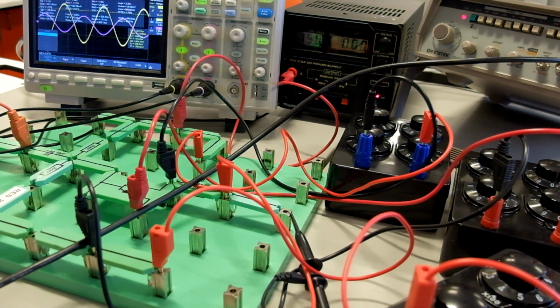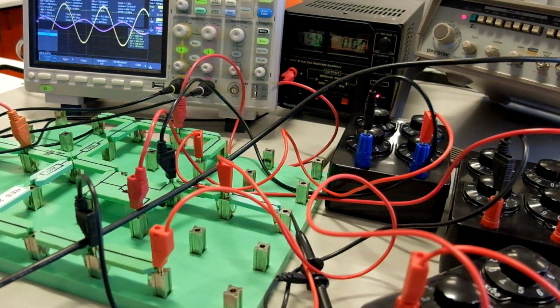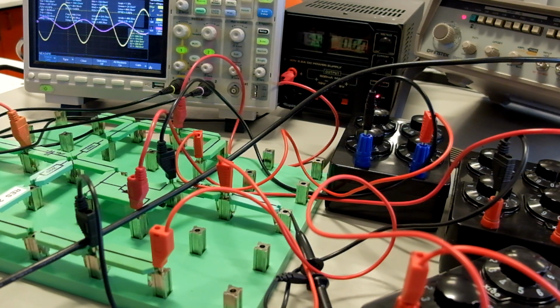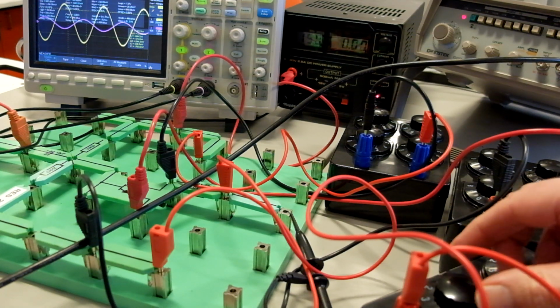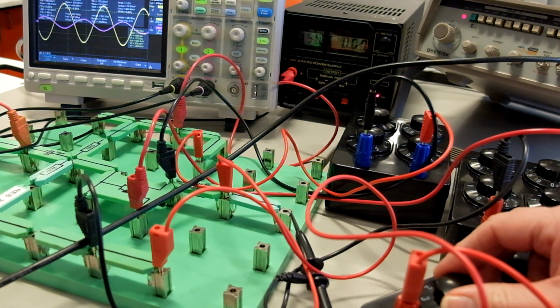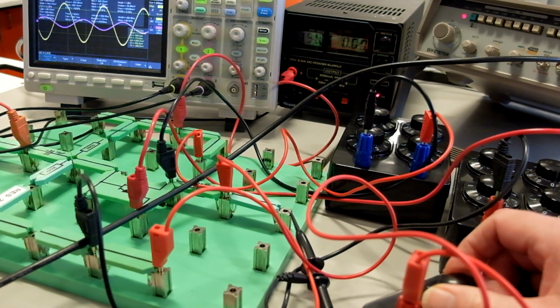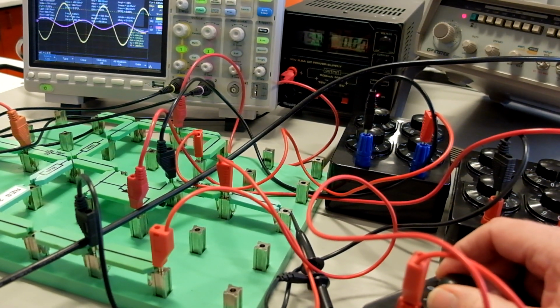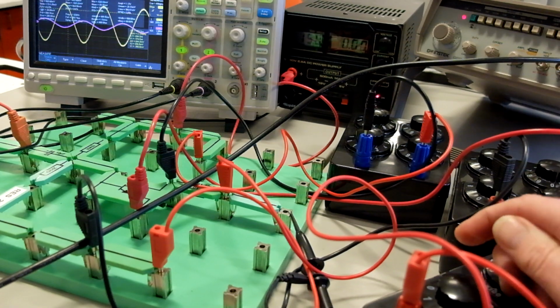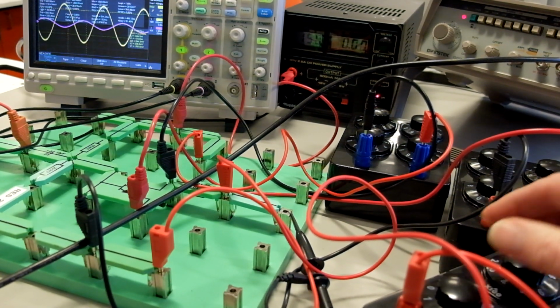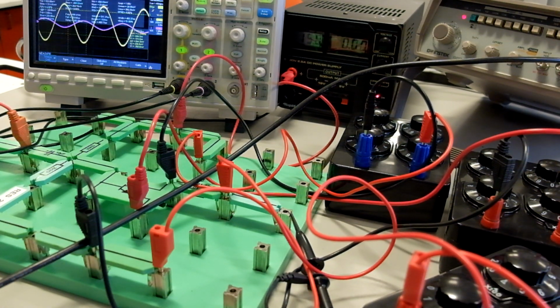That's open circuit, so let's put the load box in. What we're looking for is half of 2.36, so we're looking for 1.15 coming out. So we turn that down, 1.15. There's 1.16, and we've got 2K4 coming out.